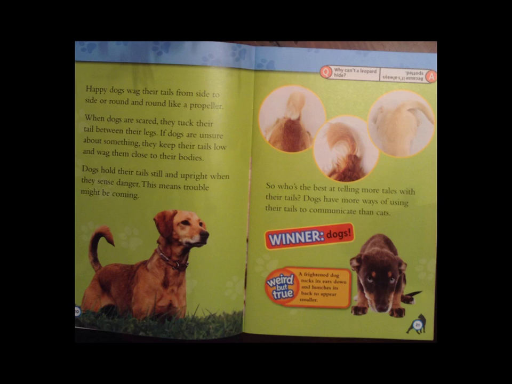If dogs are unsure about something, they keep their tails low and wag them close to their bodies. Dogs hold their tails still and upright when they sense danger. This means trouble might be coming. So, who's the best at telling more tales with their tails? Dogs have more ways of using their tails to communicate than cats. A frightened dog tucks its ears down and hunches its back to appear smaller.